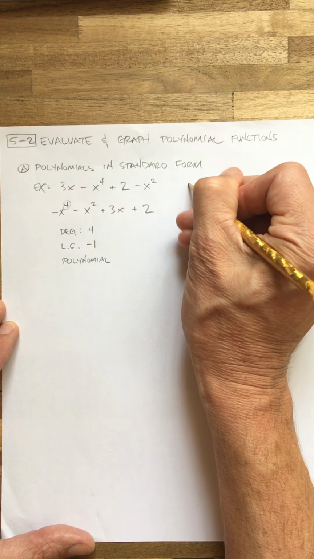That negative power is not cool. If you see x to the power of 1/2, you're not going to have a polynomial function. If you have something like the square root of x, if you see that anywhere in here, you're not going to have a polynomial function.